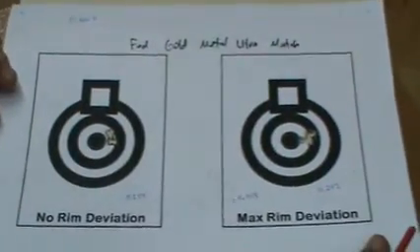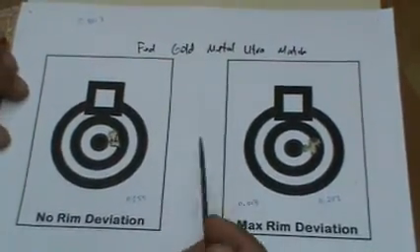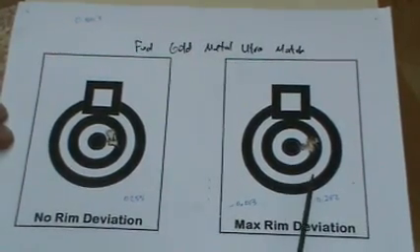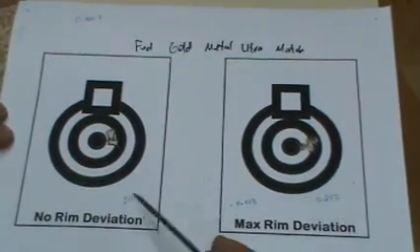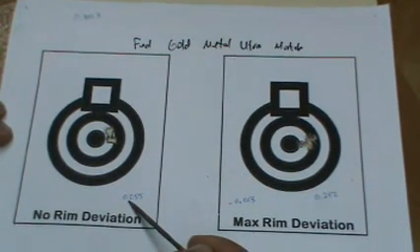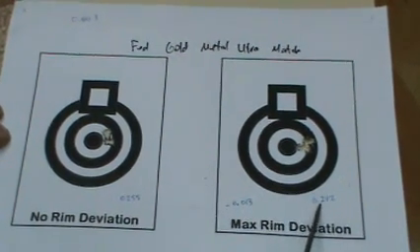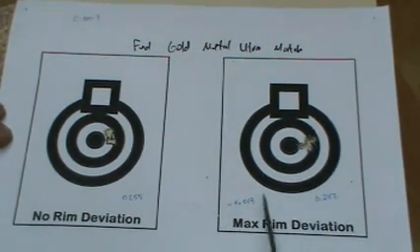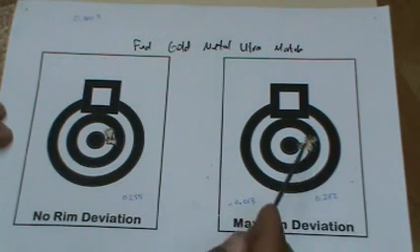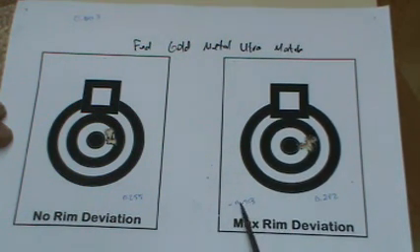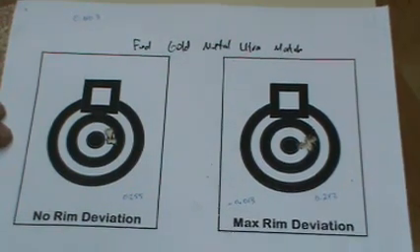Getting into the 3 thousandths deviation measurement was the Federal Gold Medal Ultra Match with max deviation at a group of 0.255, with no deviation 0.242. Virtually identical. Of course, if you're shooting precision, the difference is 0.013 there. That certainly could be enough to be the difference between sitting on a line and cutting a line. Yes, in a match situation, that could help you.